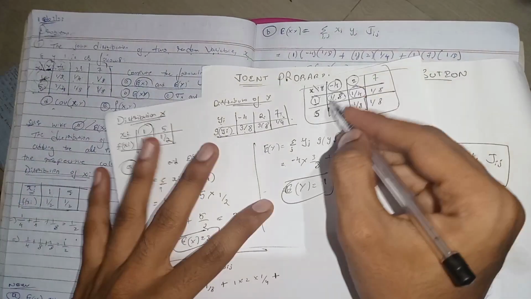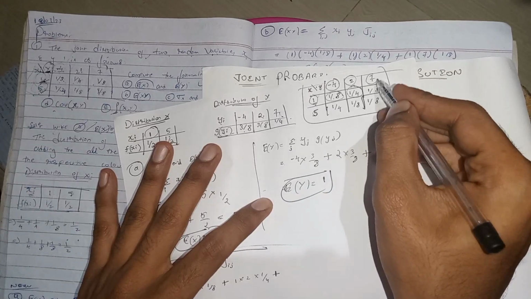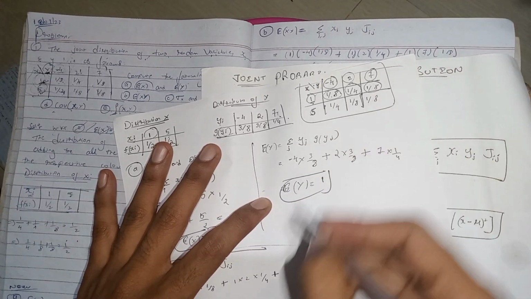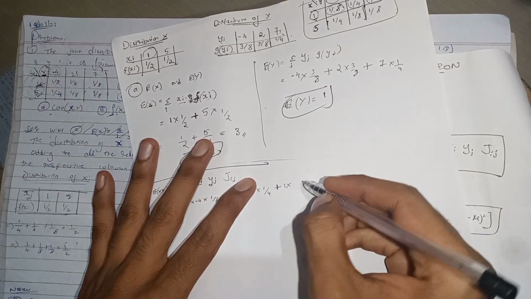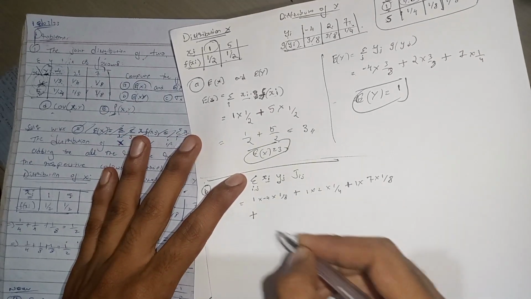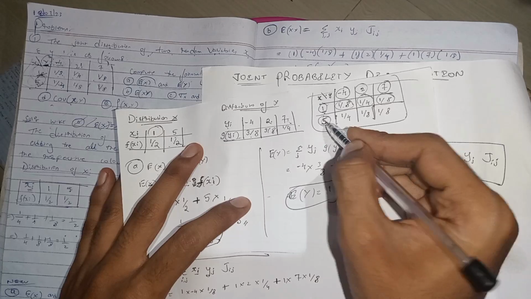Now the same first value of x needs to be multiplied with the third y and third Pij: 1 into 7 into 1 by 8, again plus. Why? Because let us move to our second value of x.